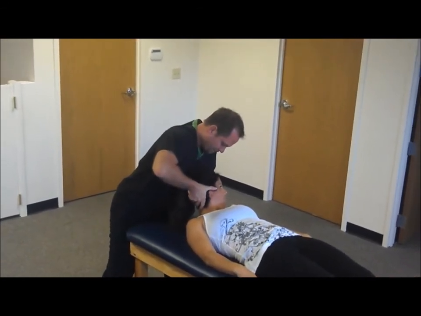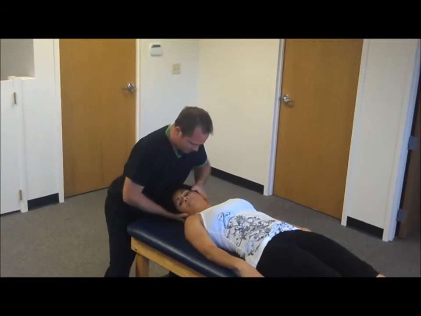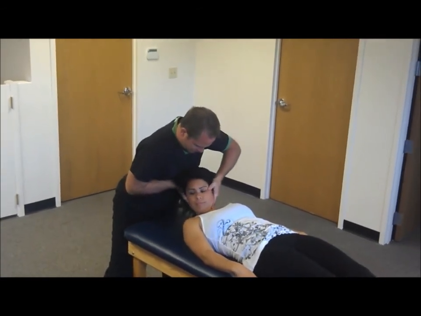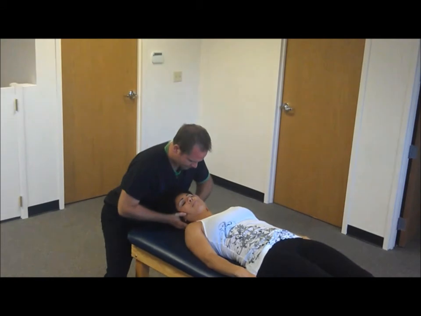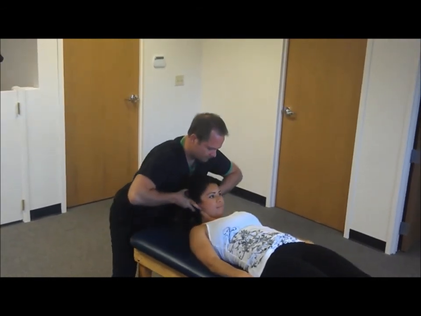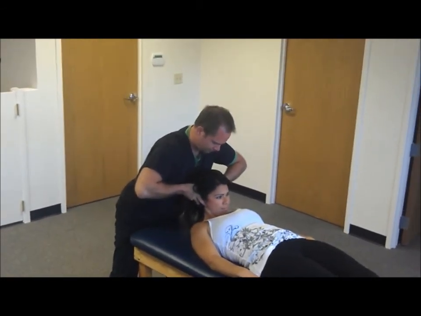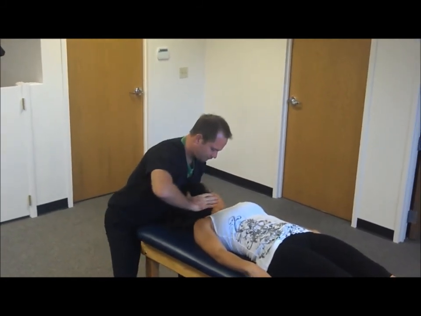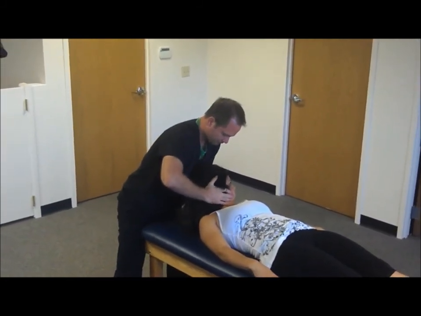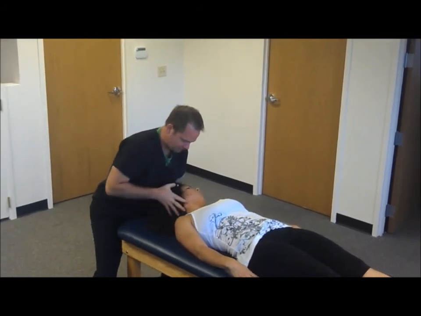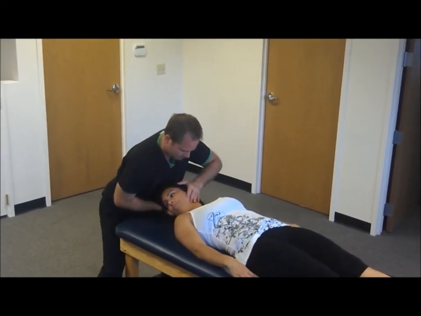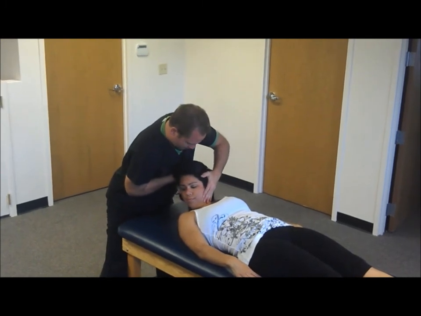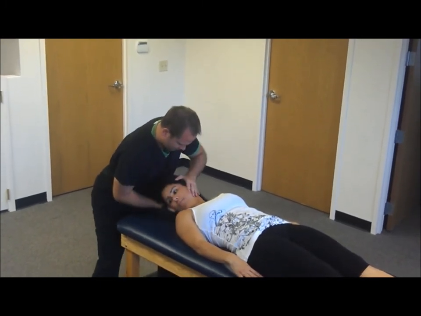This is very easy, requires very little strength or power, and it helps to break up a lot of the adhesions that may be in the joints up there as well. And as you can see, there's not truly any manipulation occurring. It's just a deep stretch and mobilization of the joints. After this, the patient comes into the recovery area and is typically able to leave the facility within about 30 minutes.